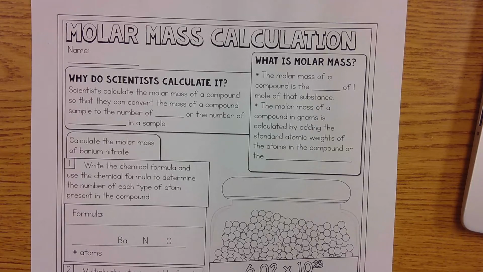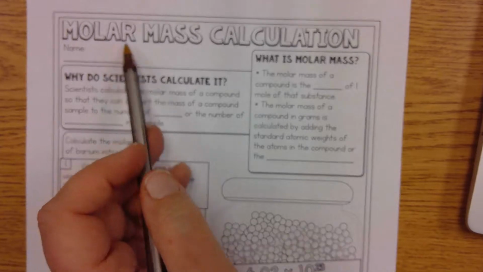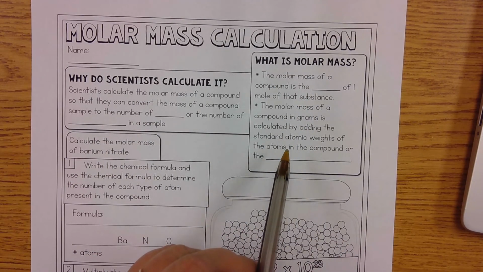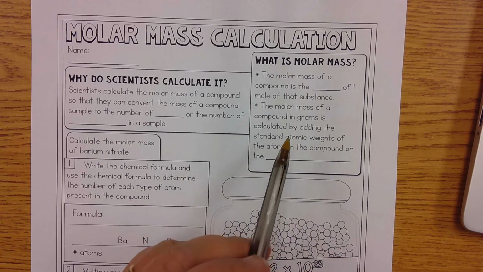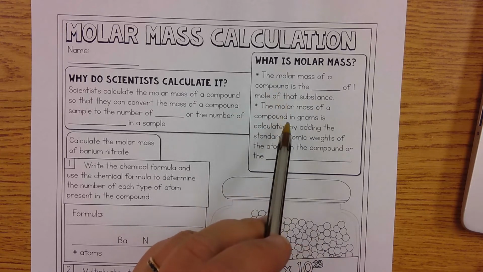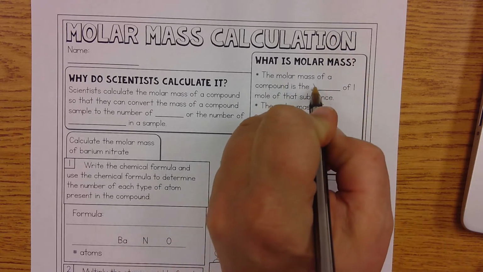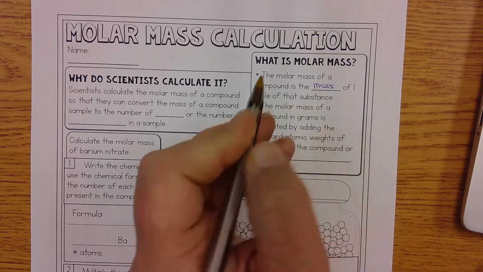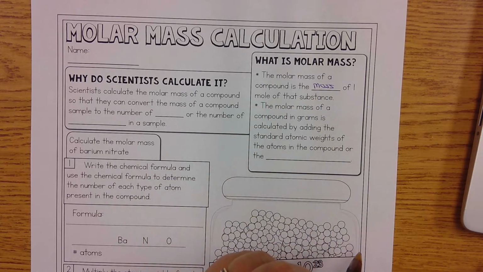All right, so let's do some calculating. Welcome to Unit 5.2. We're going to talk about calculating molar mass. We'll start here. What is that? Right. So what is the molar mass? Remember, the molar mass of something is the mass of 1 mole of that substance.